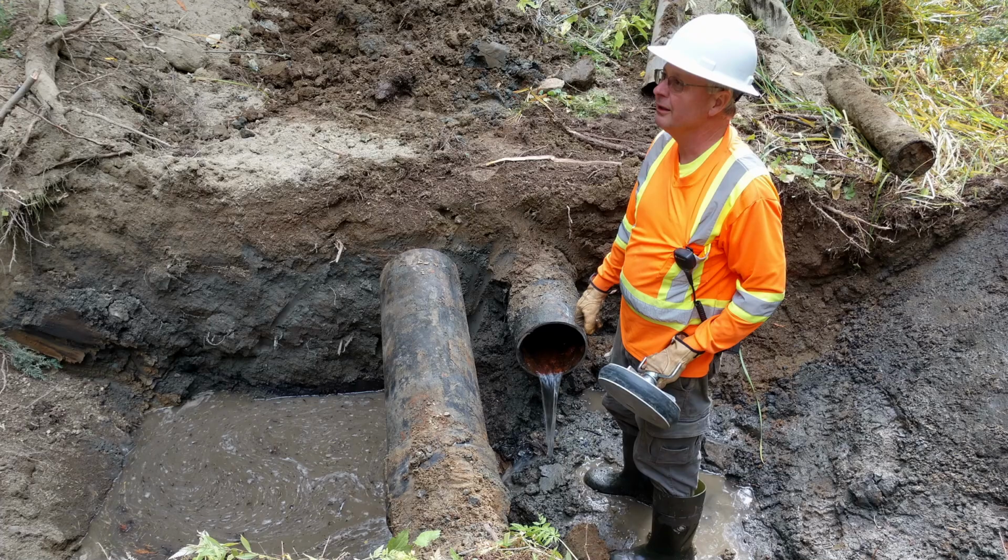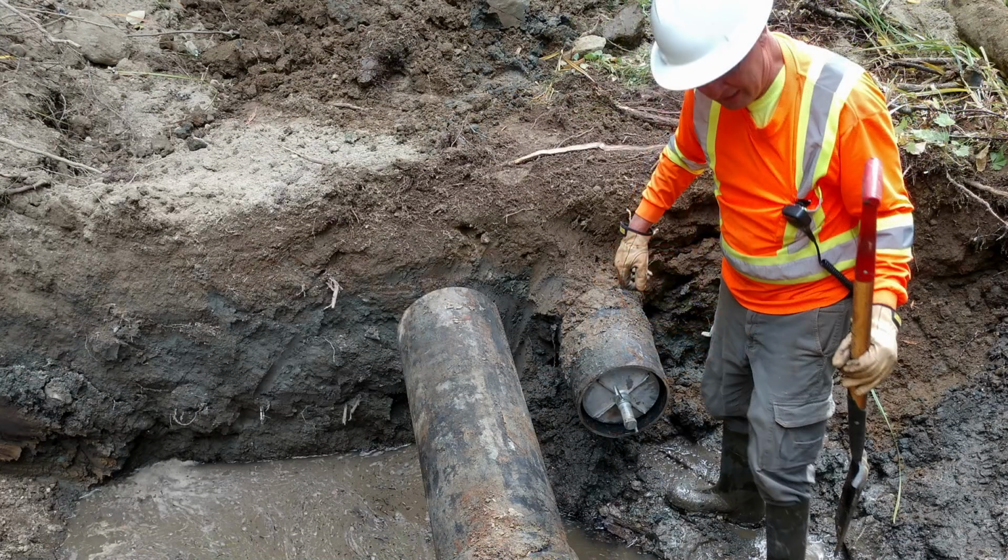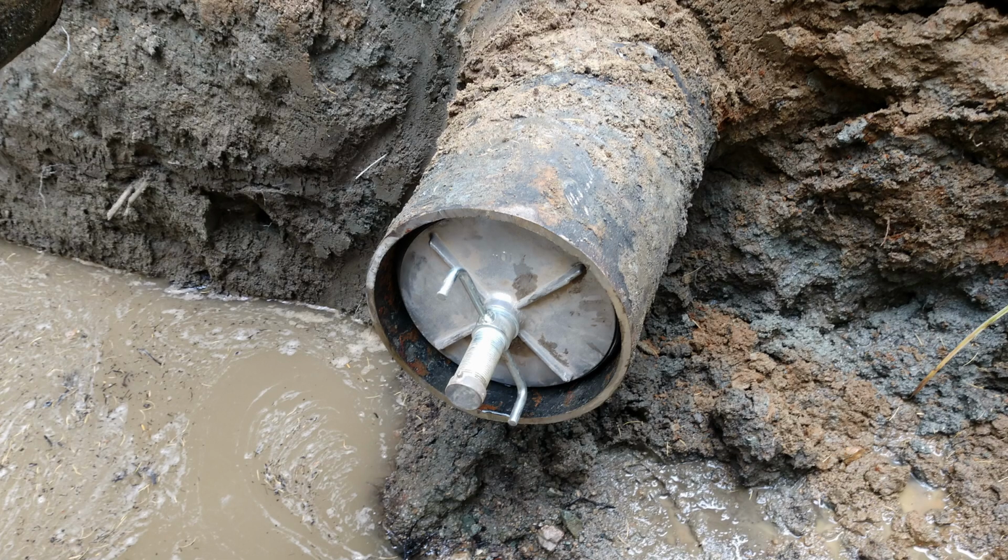We cut and cleaned the inside of the pipe. We used a commercial plug to seal the end of the pipe. We used a GPS to record the exact location of the plug so we could inspect it for leaks at a later date. We then carefully filled the hole with soil.